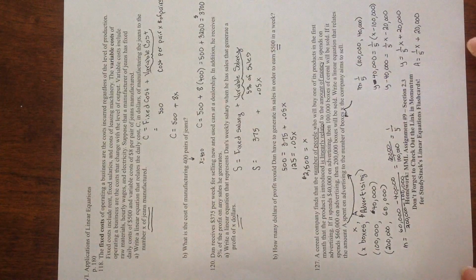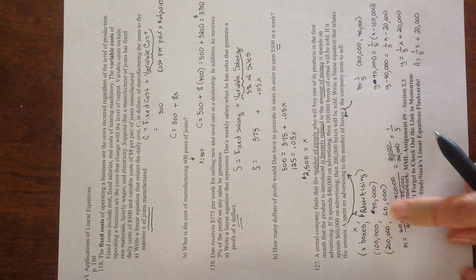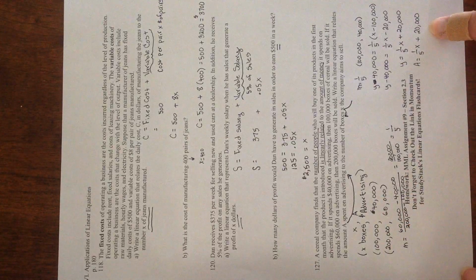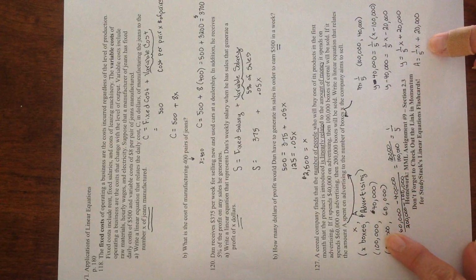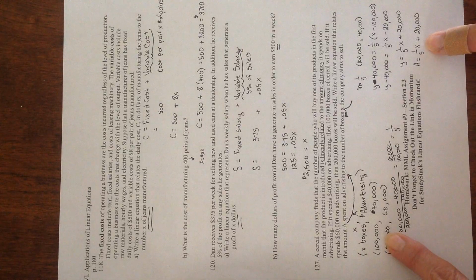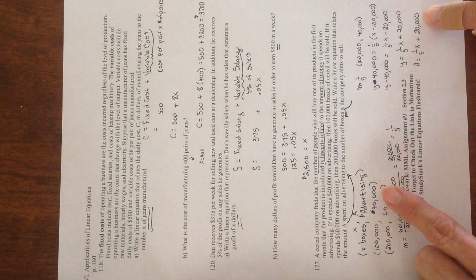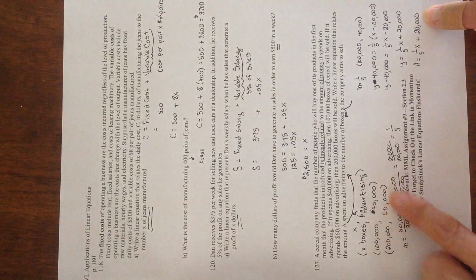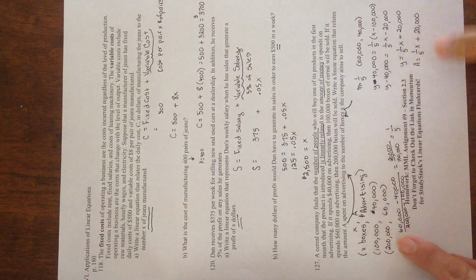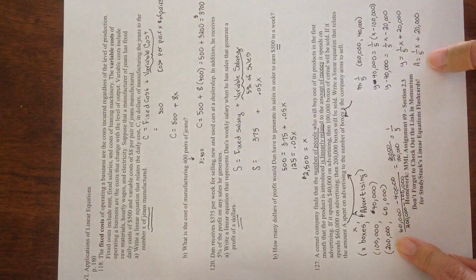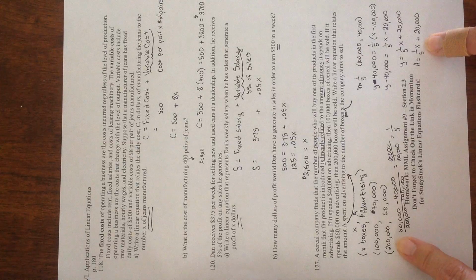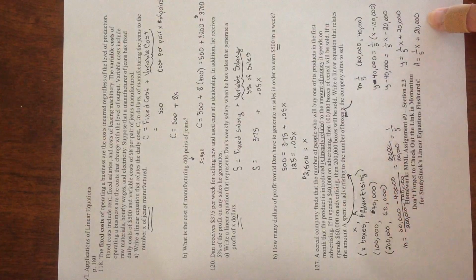And you can check that both of these ordered pairs are solutions to this equation. If you sell 100,000 boxes, 1/5 of 100,000 is 20,000, and sure enough, 20,000 plus 20,000 is 40,000. So that ordered pair makes the equation true. And for this ordered pair, a fifth of 200,000 is 40,000, and 40,000 plus 20,000 is 60,000. So I'm sure that that's correct.